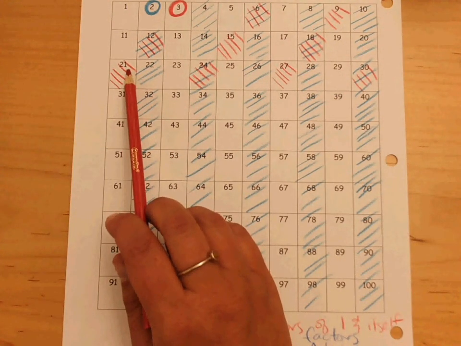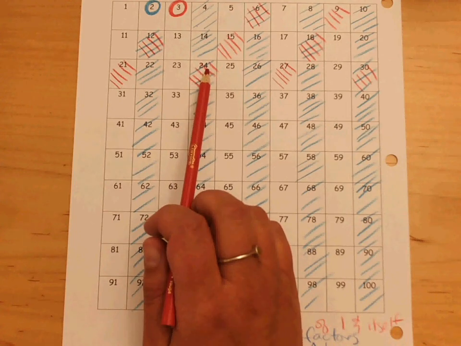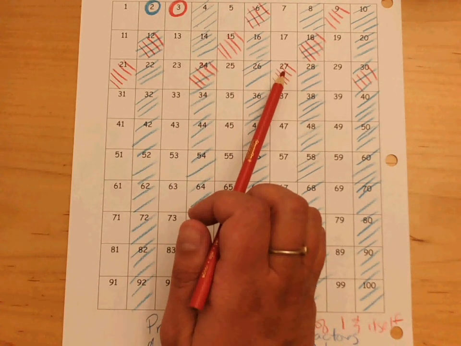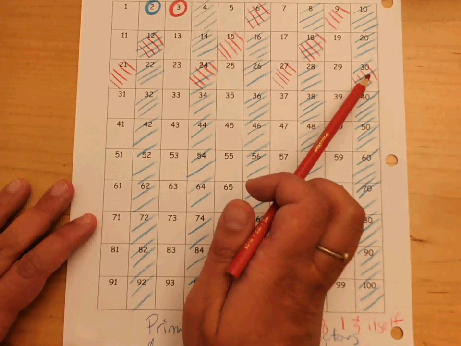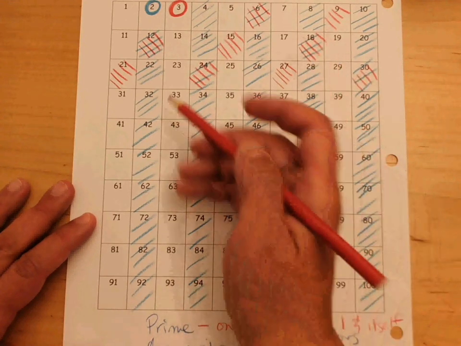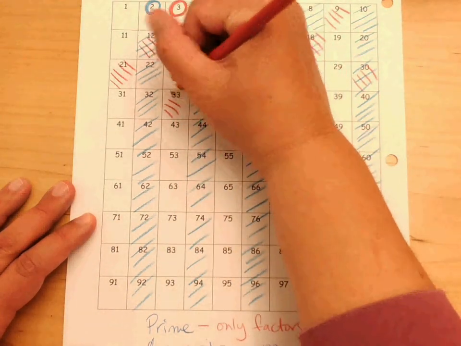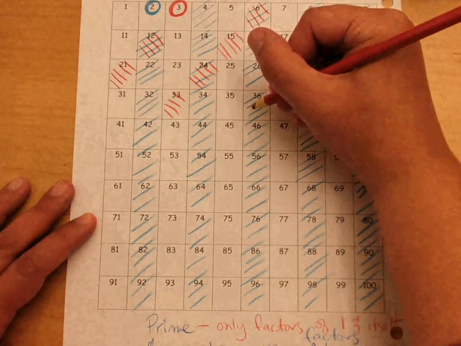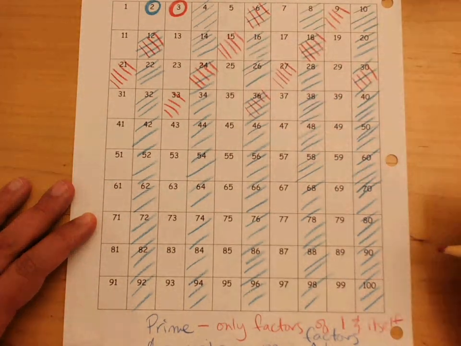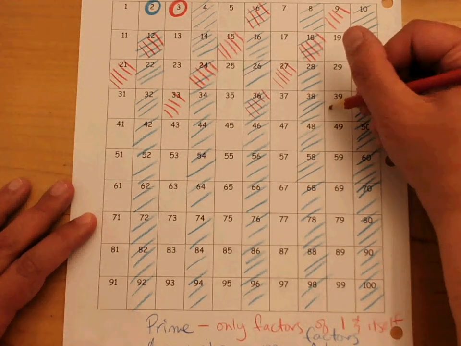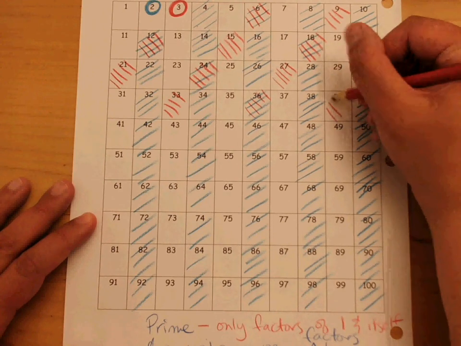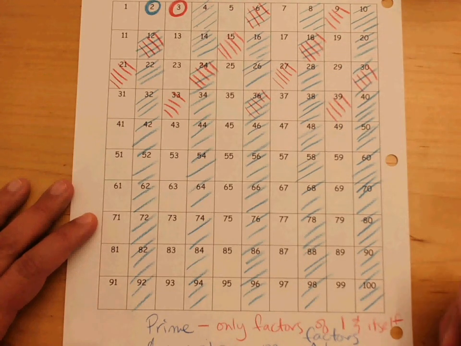2 plus 1, 3. 2 plus 4, 6. 2 plus 7, 9. 3 plus 0, 3. 3 plus 3, 6. 3 plus 6, 9. 39. 3 plus 9 is 12. But 1 plus 2 is 3. You see how that starts over again.